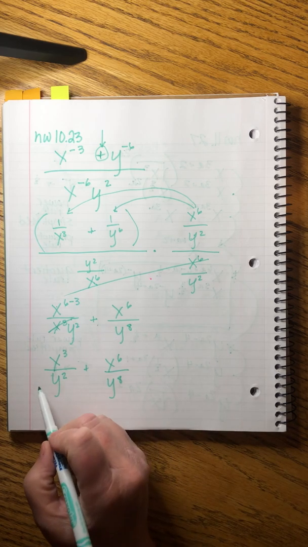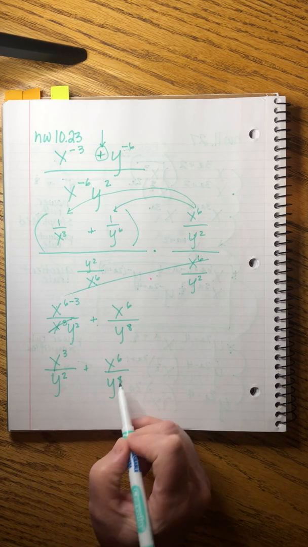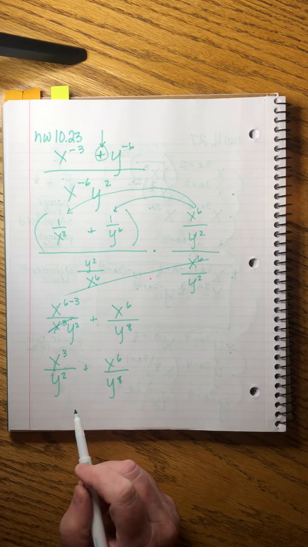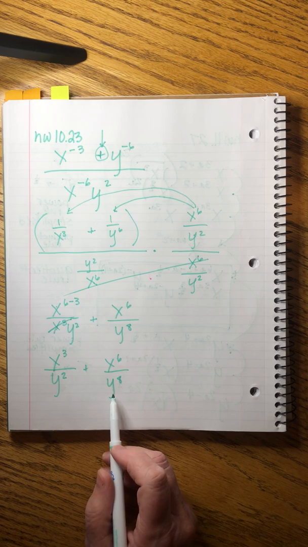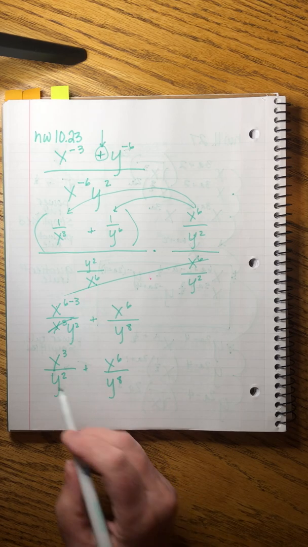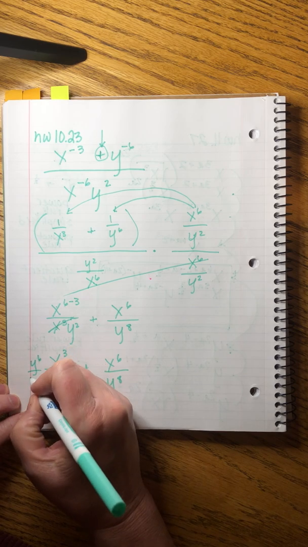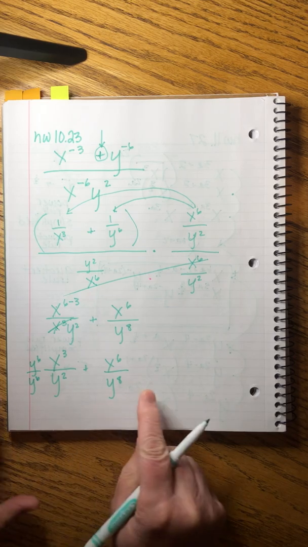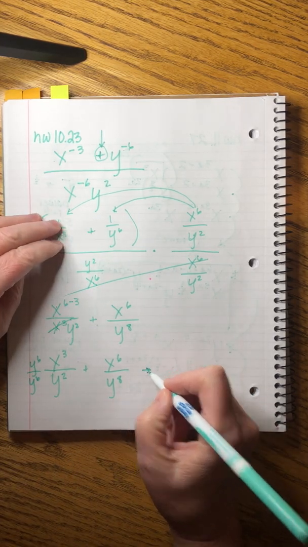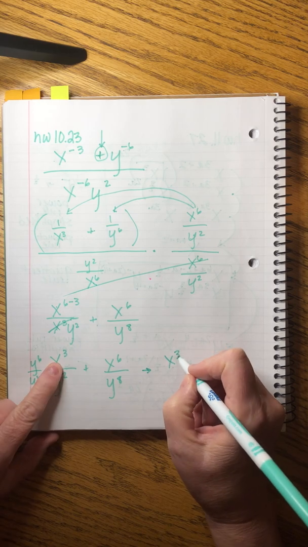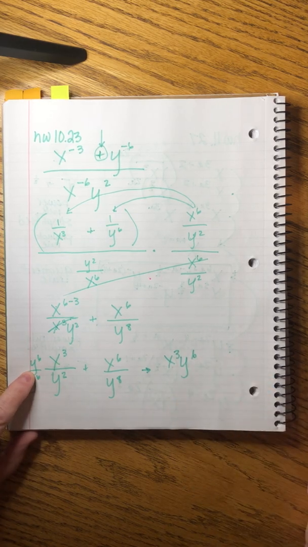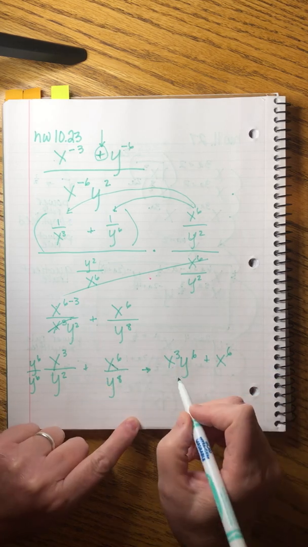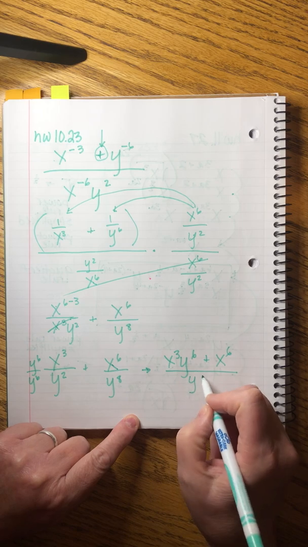And then our final step is we have to multiply this side in order to make the denominators match. So the least common multiple for the denominator is y to the 8th. So we'll have to multiply this one by y to the 6th over y to the 6th. And when we add these two, we'll get the 8 and they will be able to match. And so our final answer is x to the third, y to the sixth, plus x to the sixth, all over y to the eighth.